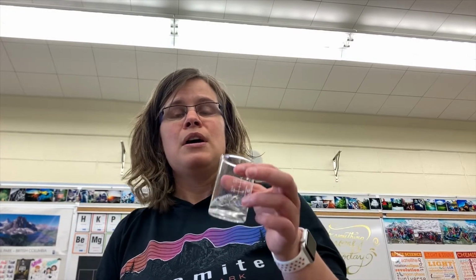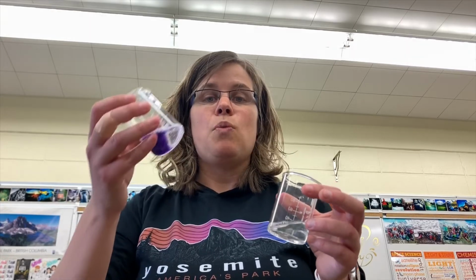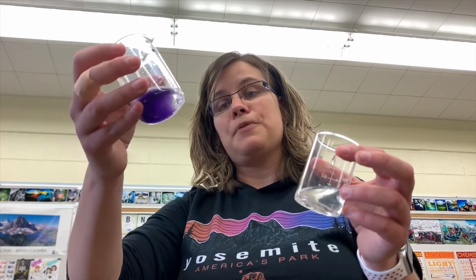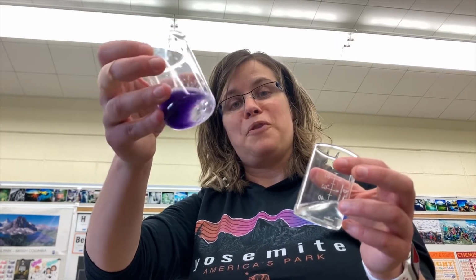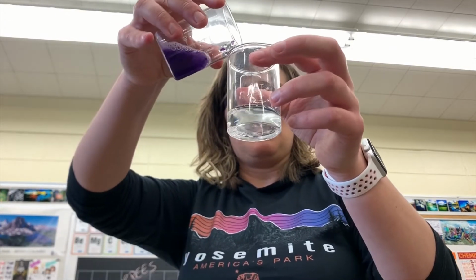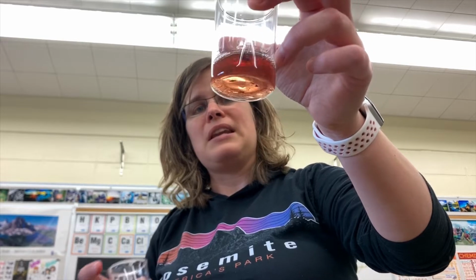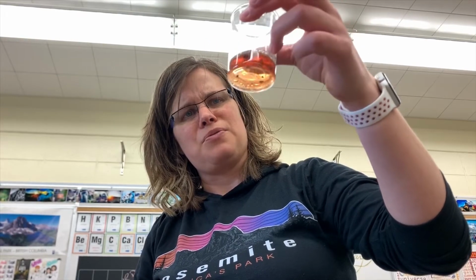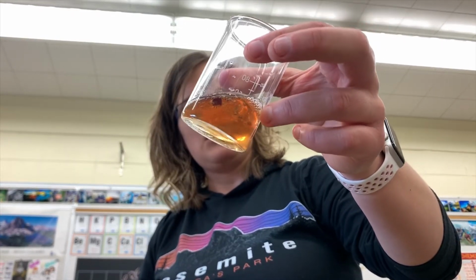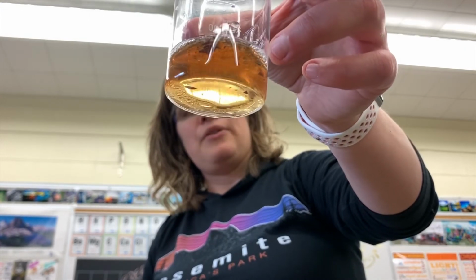This is Drano. So Drano we know is basic. So what color is it going to turn? It's going to turn a different color when we add the same beautiful cabbage juice into it. So here we go. If we pour this in, we notice that it turned green, and then all of a sudden it turned kind of this red color. And so we can take a look at that on the indicator as well.